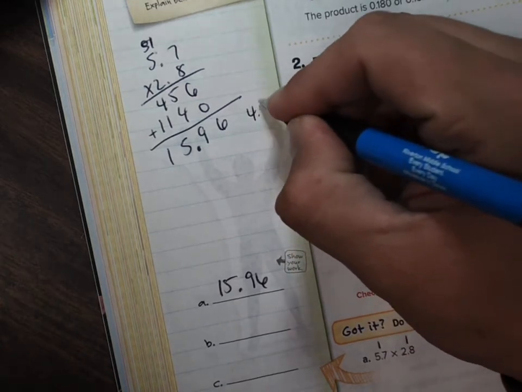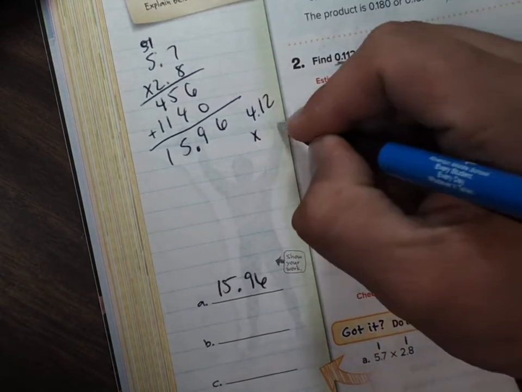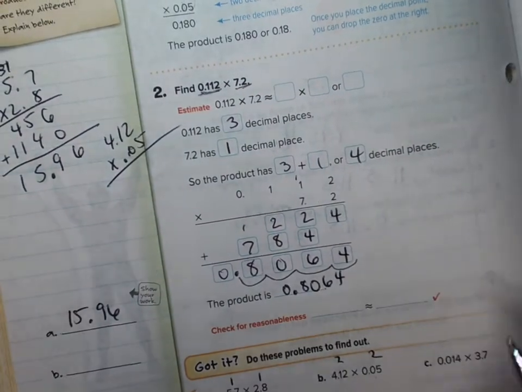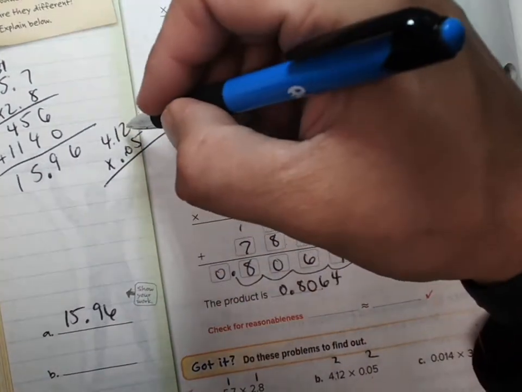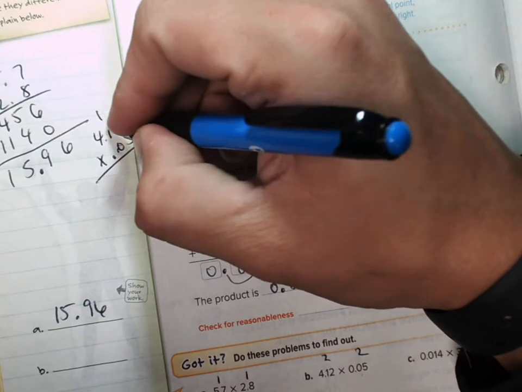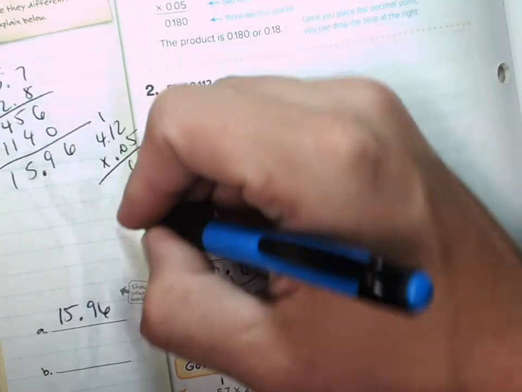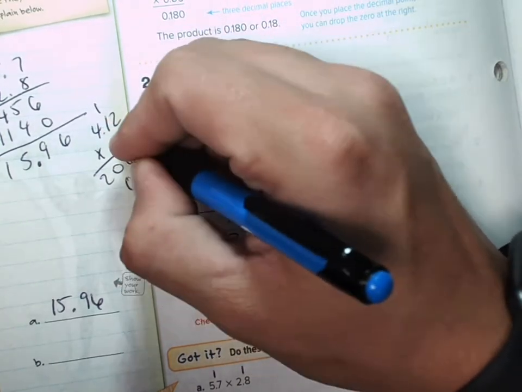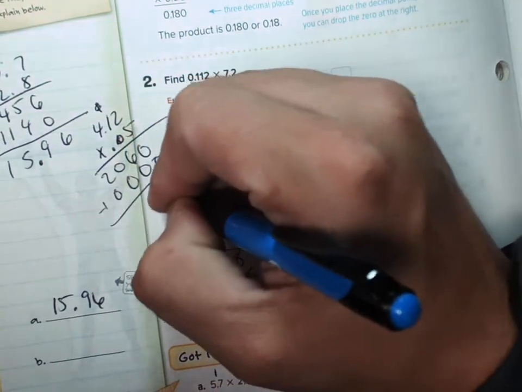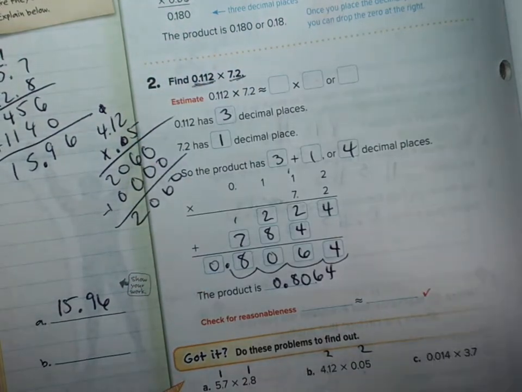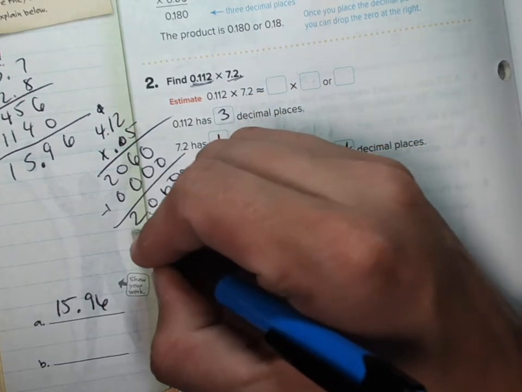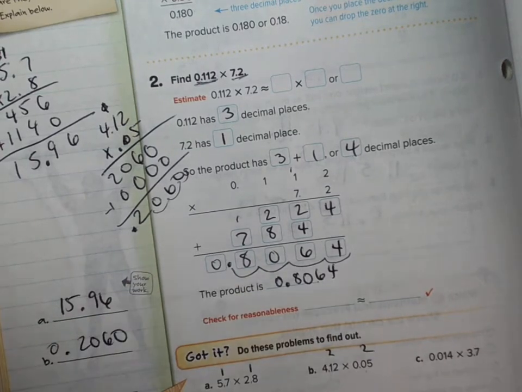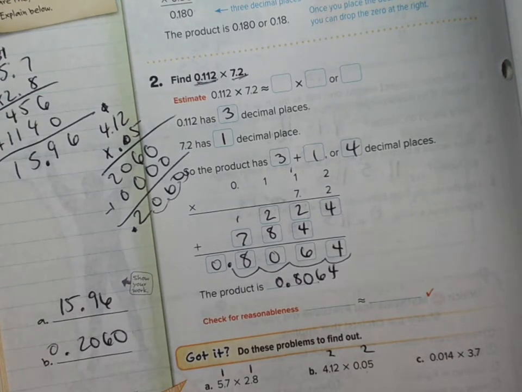Okay, letter B. We have 4 and 12 hundredths times 5 hundredths. If I look down here, we have 2 here, and 2 there. So all together we have 4, so we're going to move 4 times at the very end. So 2 times 5 is 10. 5 times 1 is 5, plus 1 is 6. 5 times 4 is 20. 0 times 2, 0. 0 times 1, 0. 0 times 4, 0. So we add this up. Okay, so I have to move it 4 times. So 1, 2, 3, 4. 2,060 10,000ths. And like I said, you can add a 0 in front of the decimal point, but you do not have to.